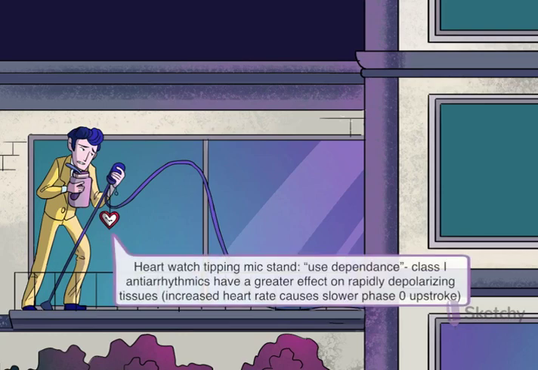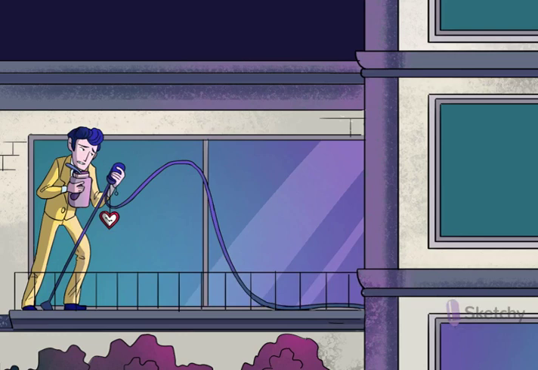Let this tachycardic ticking heart watch next to the microphone remind you of this use dependence. Imagine that when tissue is depolarizing more rapidly, during rapid tachycardias, for example, the drug will bind even more, and he'll tip the mic forward even more, slowing down that upstroke. Also, drugs that bind more strongly to the sodium channel will experience more use dependence than those that bind more weakly. We will emphasize this point when we meet each resident at the hotel. Some will be gripping that peanut butter jar tightly and will exhibit high use dependence, and others will grip the jar more tenderly and exhibit low use dependence.